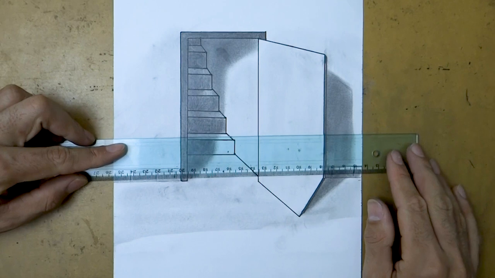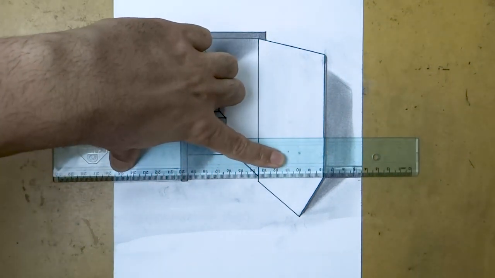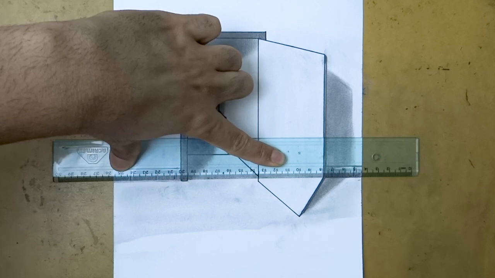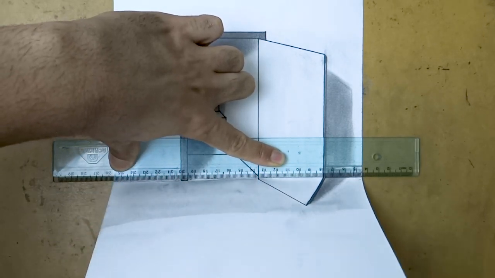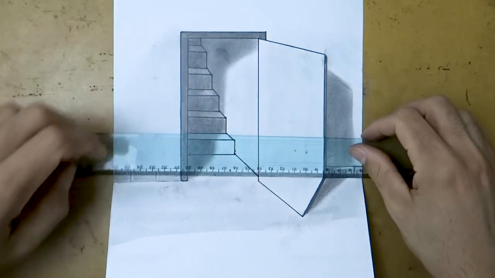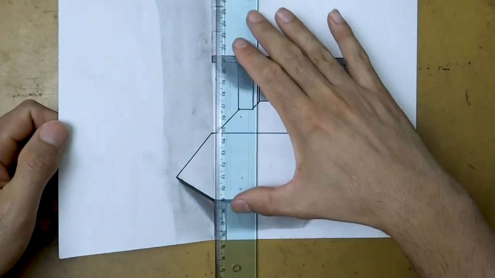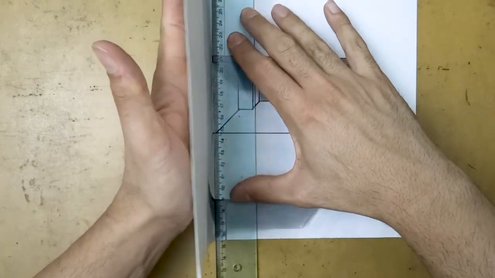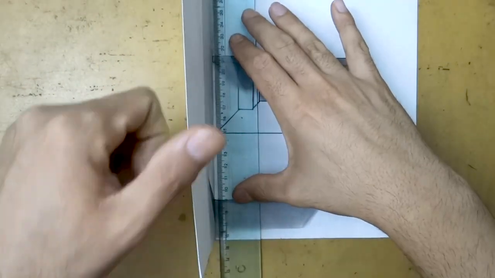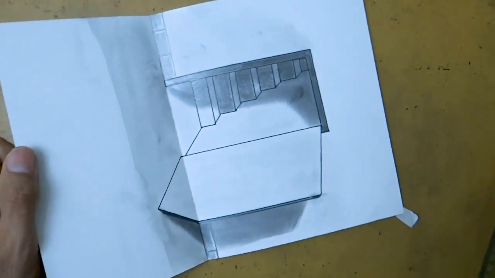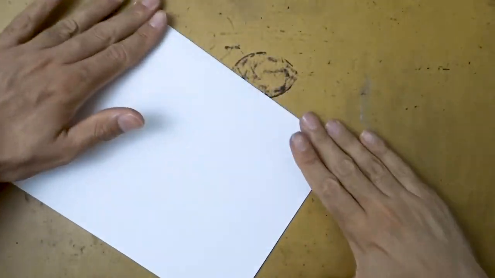So I'll locate it right here, firmly supported, because I'm going to fold the paper. We'll leave it at a 90-degree angle.